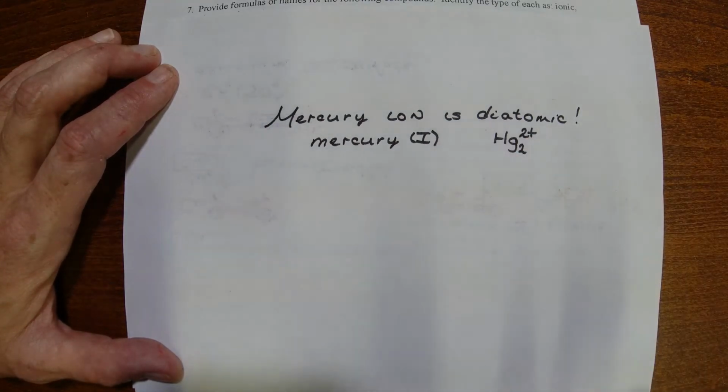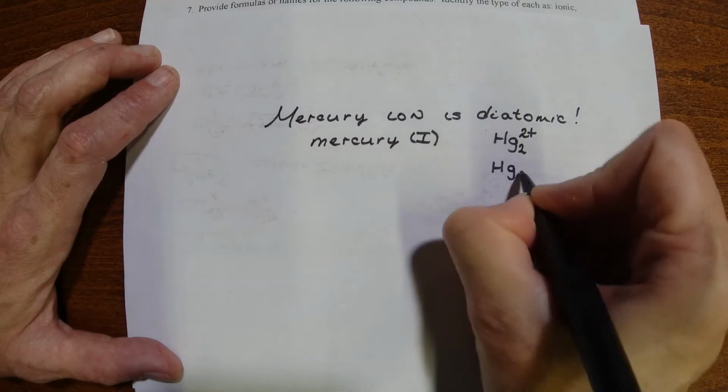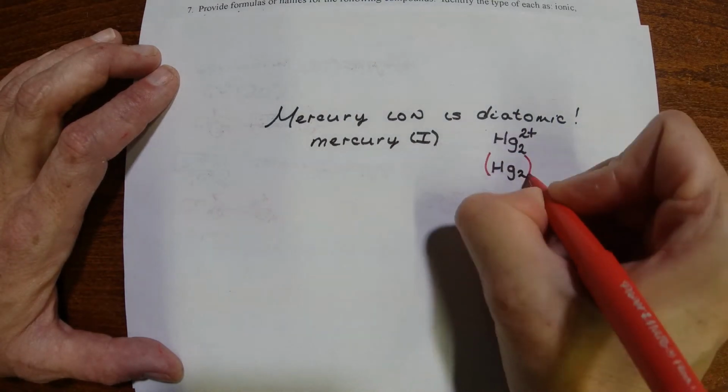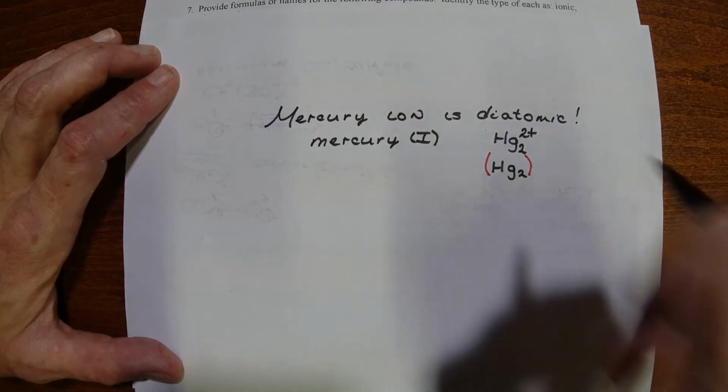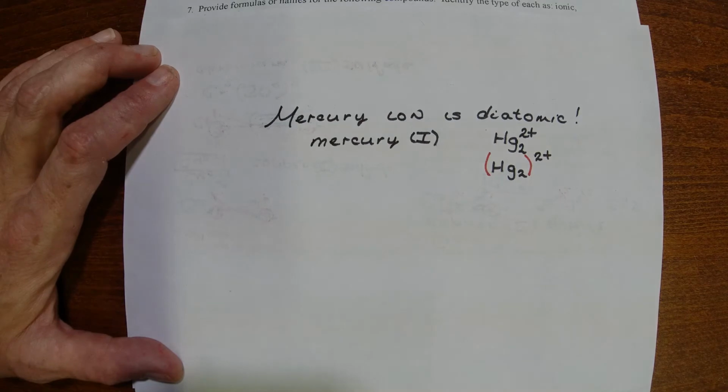When you have to crisscross mercury 1, you're going to treat it the same way you treat your other polyatomic ions. So you'll have parentheses around the Hg2, and the 2+ would go on the outside of the parentheses.